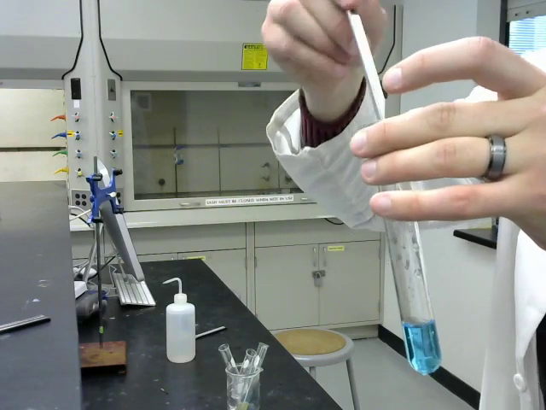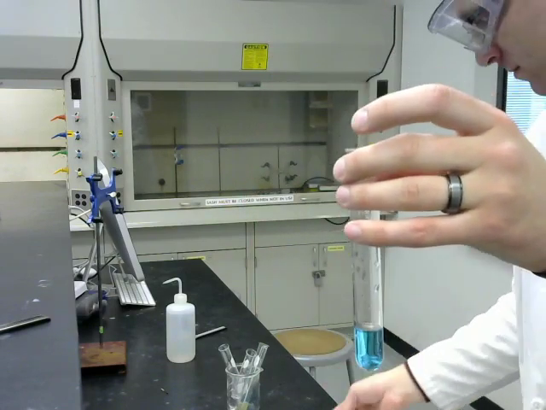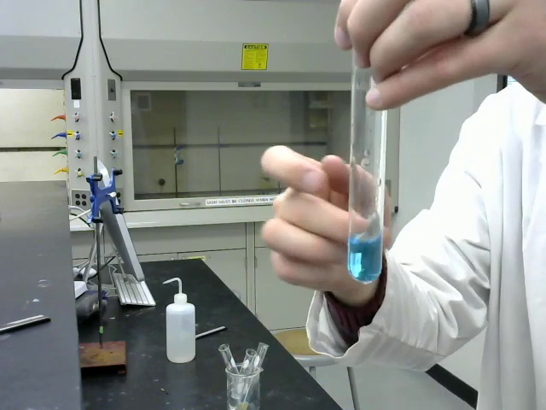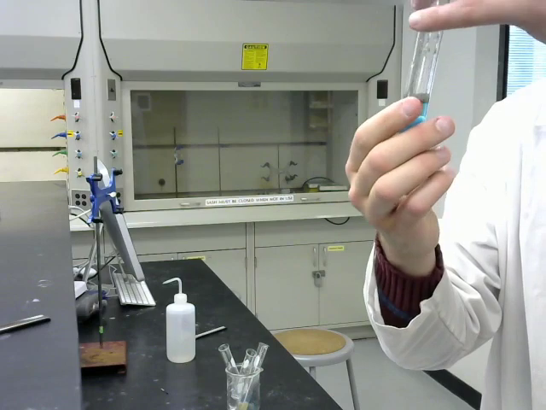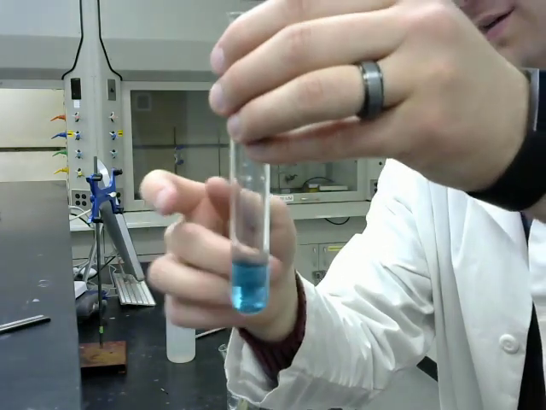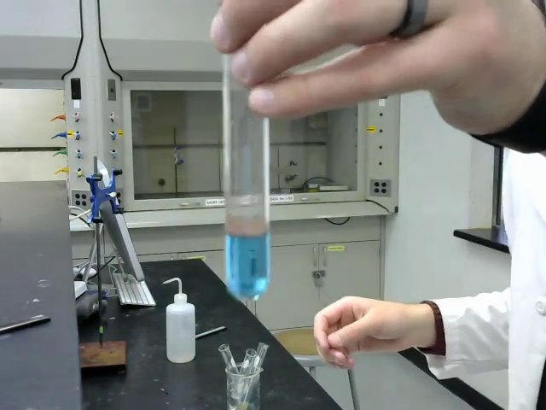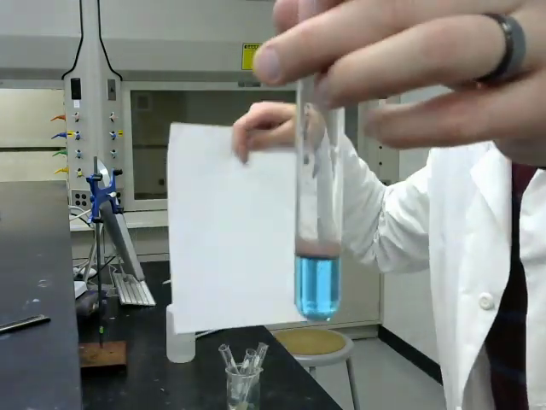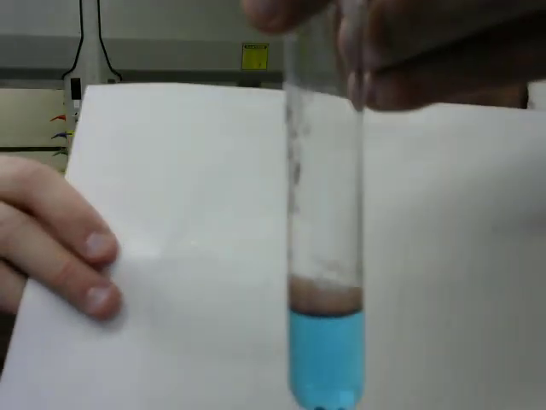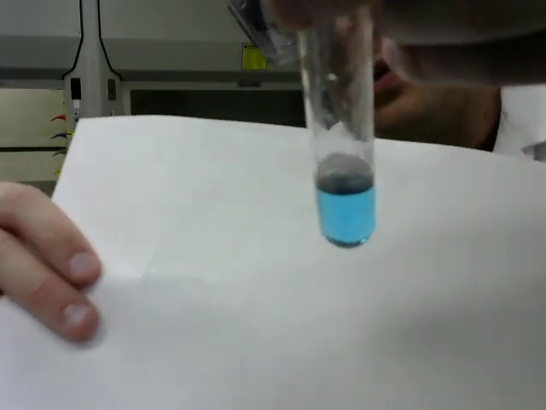We'll put the iron metal in there, and mix it up a bit. It doesn't seem to want to go down. The iron filings are so fine.